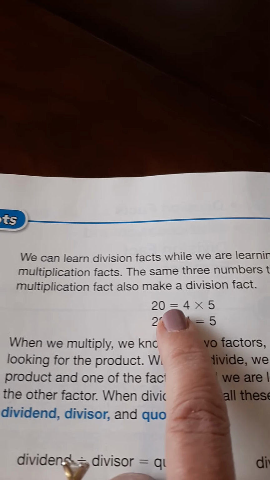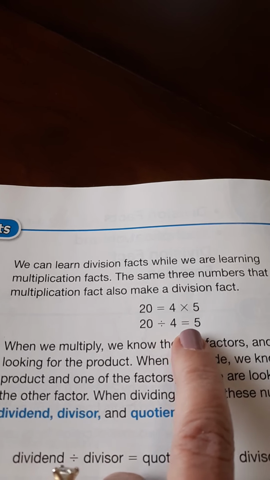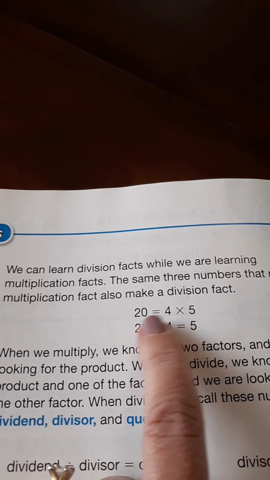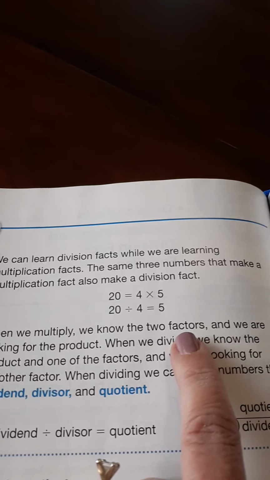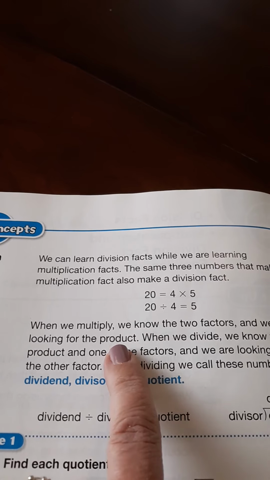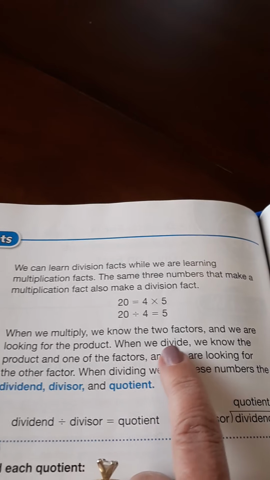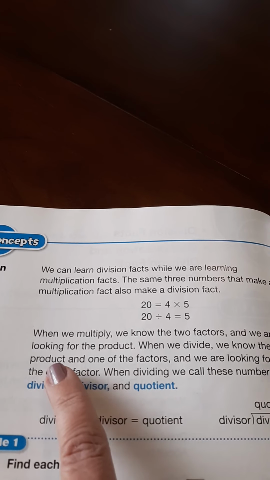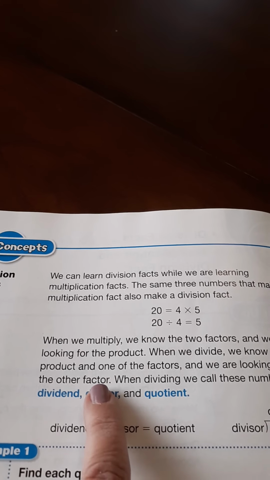So you have 20 equals 4 times 5. Then 20 divided by 4 equals 5. See how they had the same three numbers, 20, 4, and 5? When we multiply, we know the two factors. These are your factors, the 4 and the 5, the numbers you're multiplying. And we are looking at the product. That's the answer to a multiplication problem. When we divide, we know the product and one of the factors, and we are looking for the other factor.